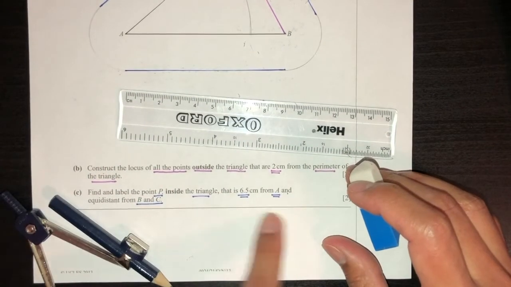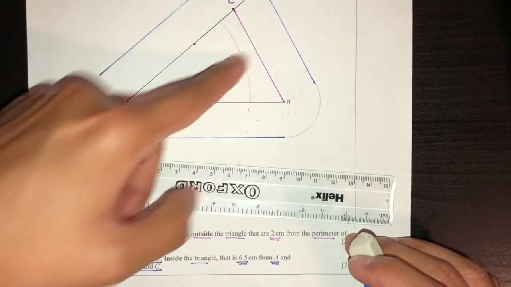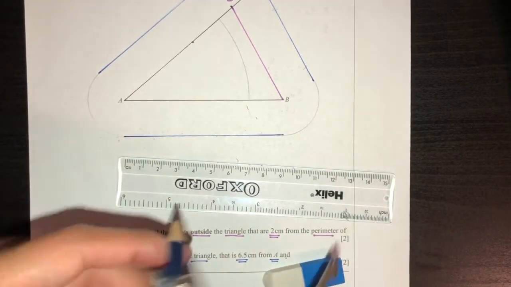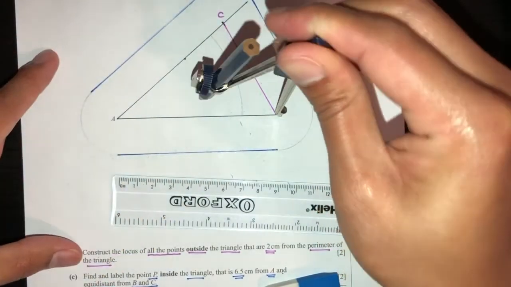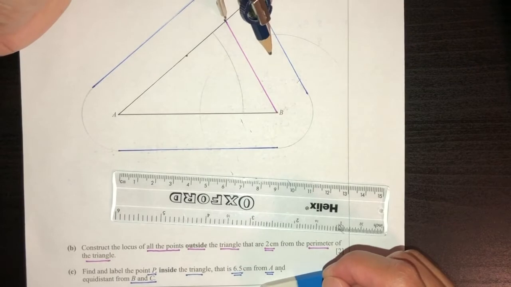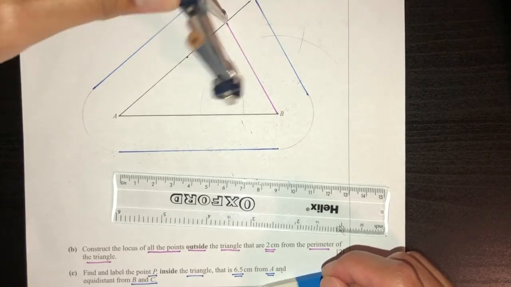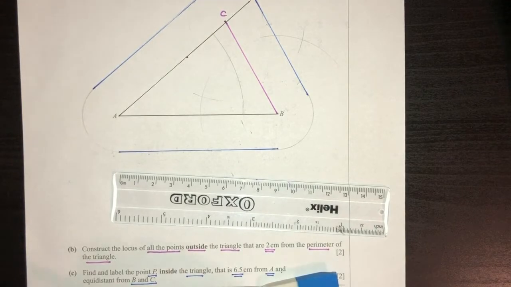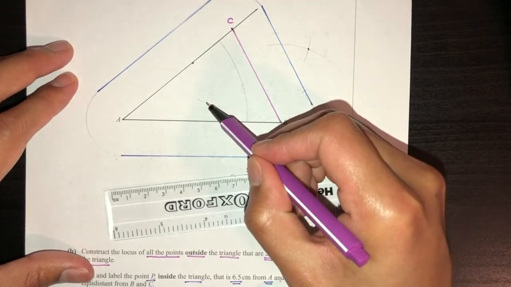Now the other condition is it needs to be equidistant from B and C, so it has to be the perpendicular bisector of B and C. So let's do that. You have to go to your point B. First thing, we measure a distance more than half, and then we draw an arc on this side, and an arc on this side. Next step, with the same distance, go to your point C, and intersect both arcs on both sides. So this is your point C, okay, here you go, right here and right here. So now we have to join those 2 points. You can see here is a point of intersection, and here we also have a point of intersection.